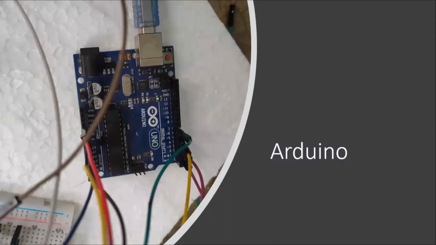Now comes the Arduino part. It is the decision-maker part of our project. We connect digital pins 2 and 3 to the sonar circuit. Upon receiving the signal from the sonar, it decides whether to open or close the gate. Pins 6 and 7 of this Arduino control the motor driver. They go to the IN1 and IN2 pins of the motor driver, and the output of the motor driver controls the motor. We have written the code in the Arduino IDE and uploaded it using a USB cable.